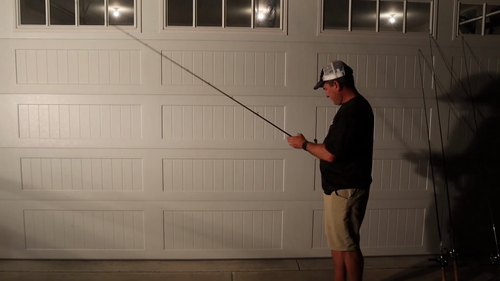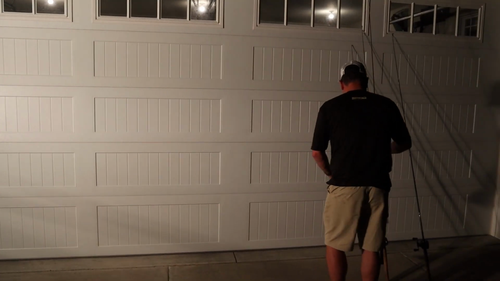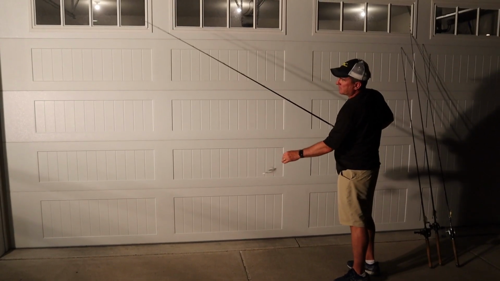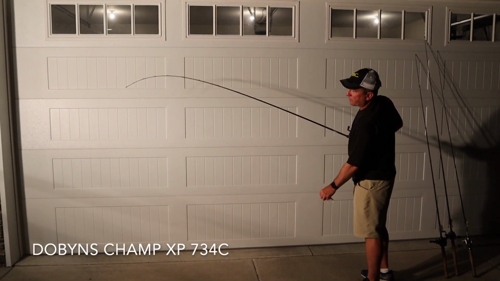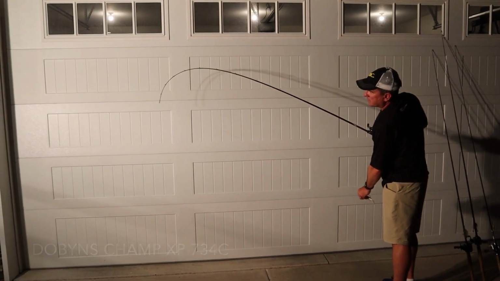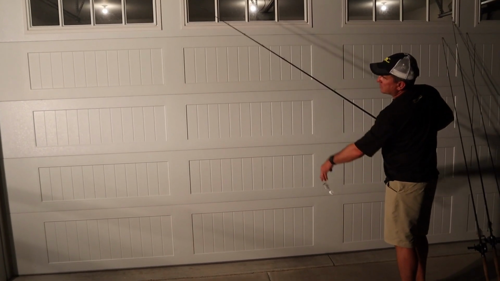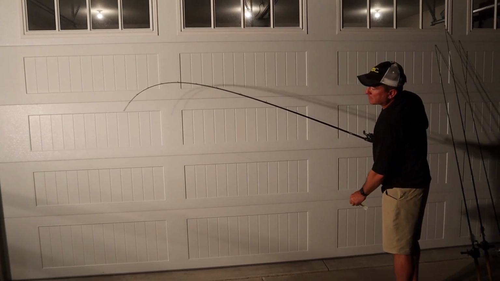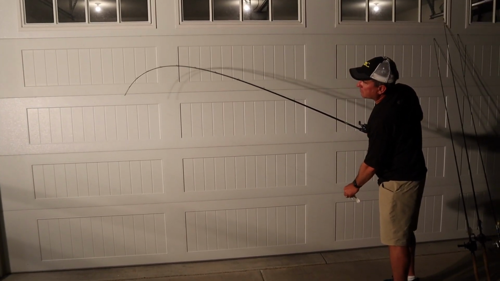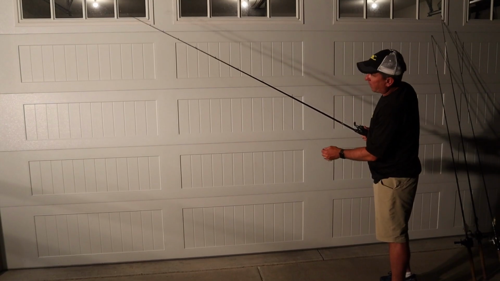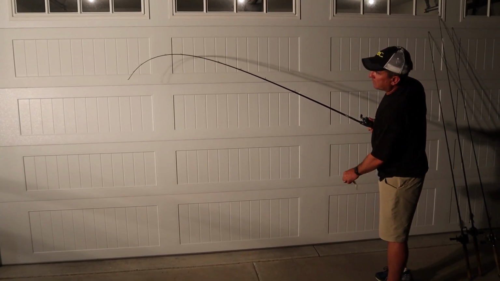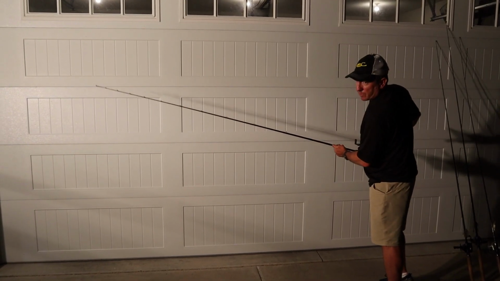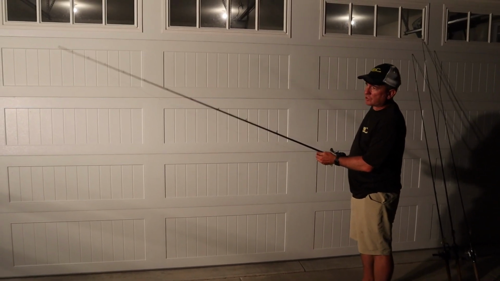Okay, very good. So what is our next? So that's moderate. Now this is a Dobyns 734. This is described as fast action. You can see it flexes pretty much down to about here. This is probably slower than an average fast action rod. It happens to be my favorite rod for moving baits. It's a combination you're going to see between the moderate and the fast action.